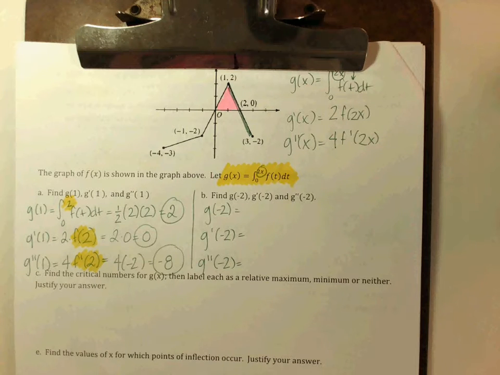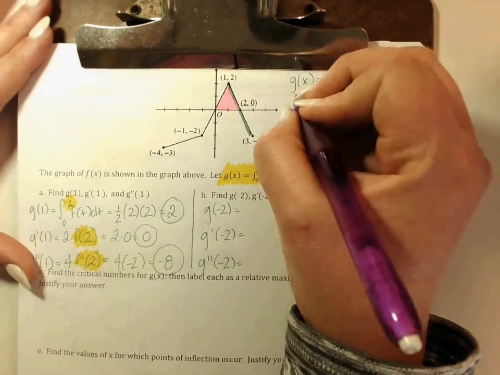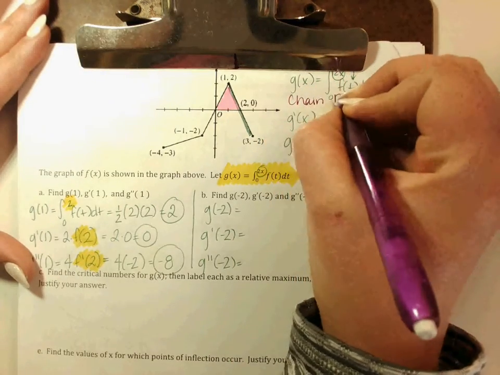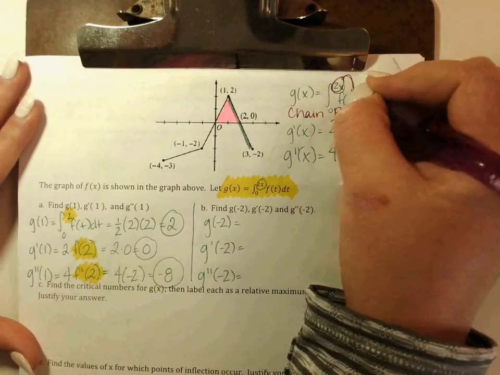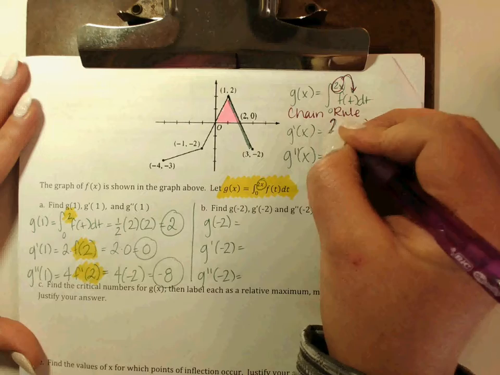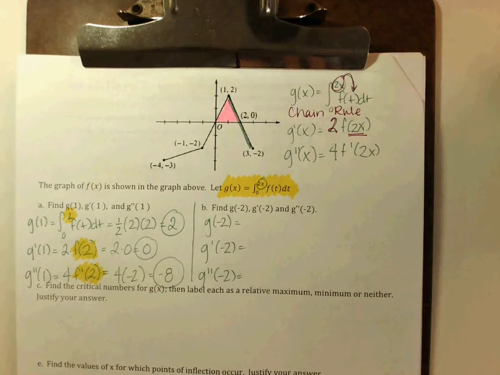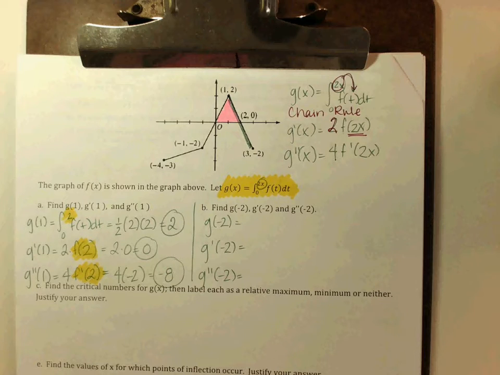Then when we took the derivative, we had to do chain rule. So look up here at the top. Chain rule says that I'm going to take the 2x, I'm going to still plug it in, but then I have to times by 2. Then, when I take the second derivative, what's the derivative of f? F prime, still of 2x, but then I have to times by another 2. That gives me a 4 in the front. Make sense? Okay, so now we're going to do it for negative 2.